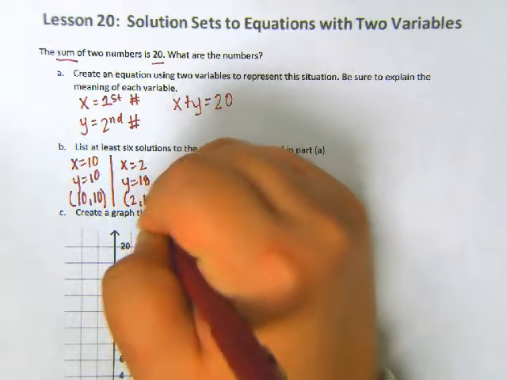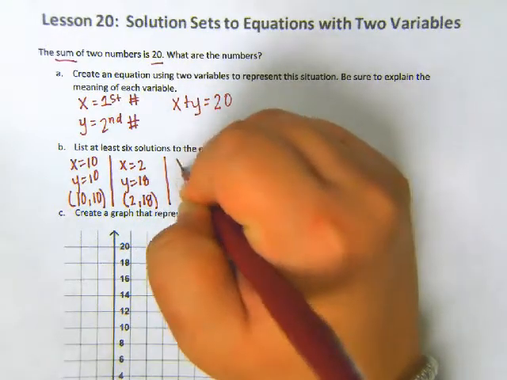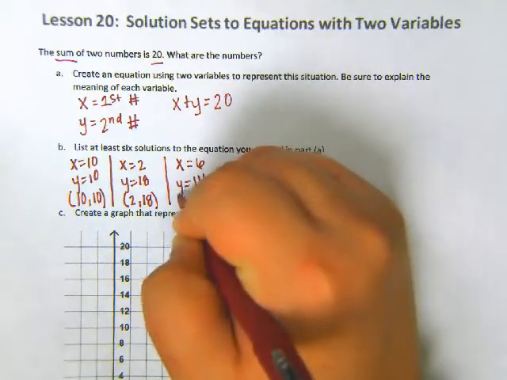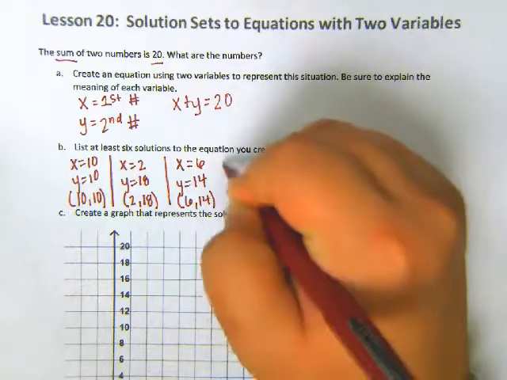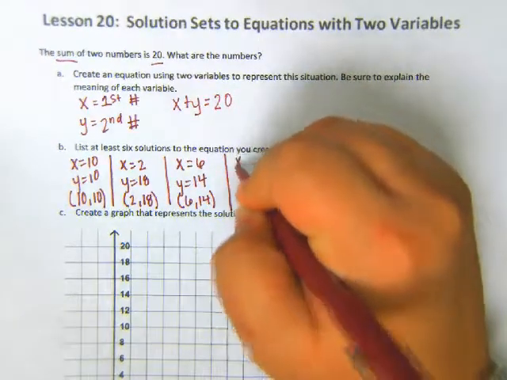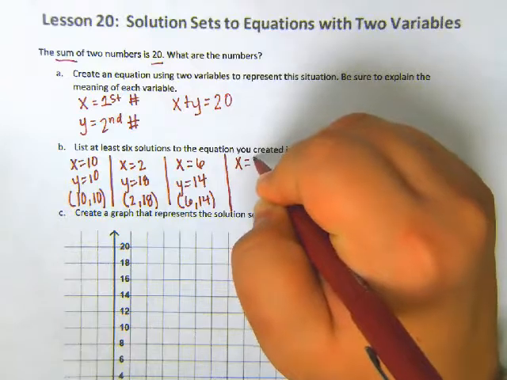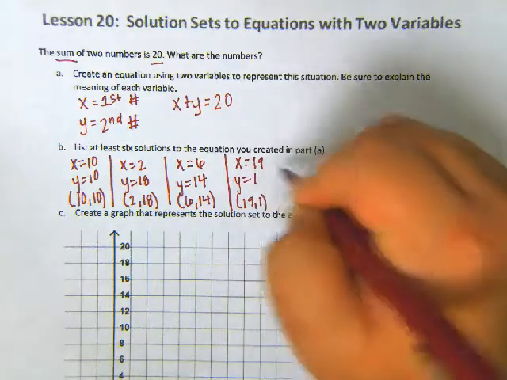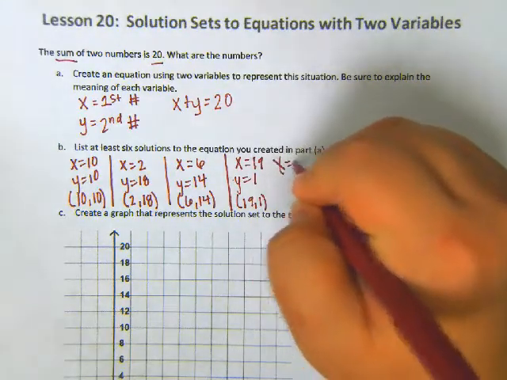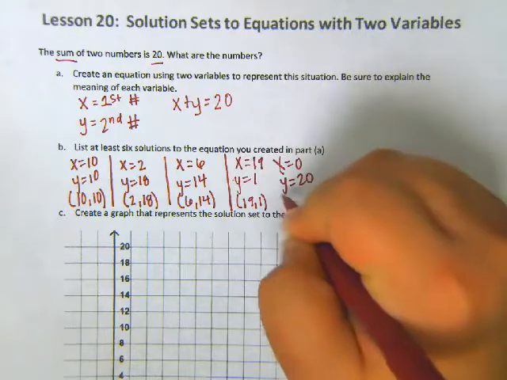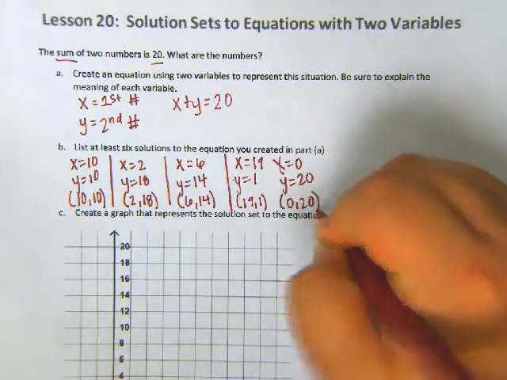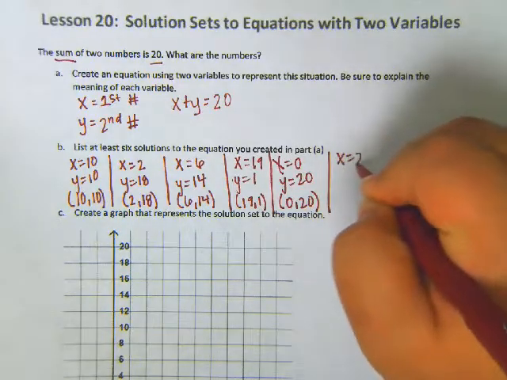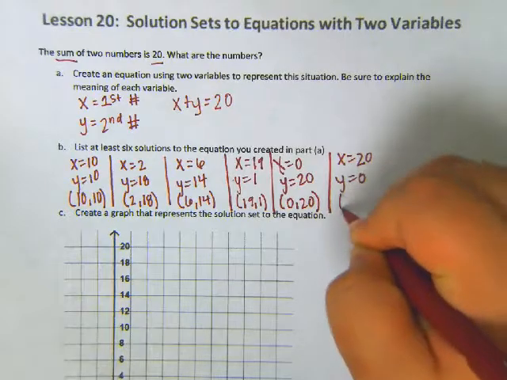We could do x equals 6, y equals 14 to get the point (6, 14). And then we could make x big, so x equals 19, y equals 1, which gives us the point (19, 1). We could do x equals 0, y equals 20, which would be the point (0, 20). Or backwards, we could do x equals 20 and y equals 0, which is the point (20, 0).